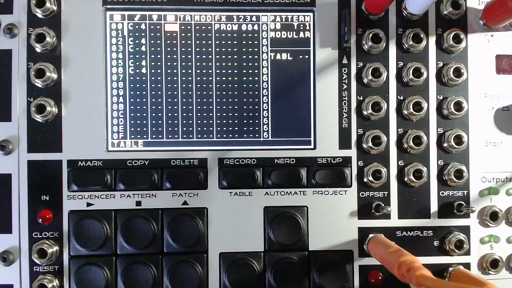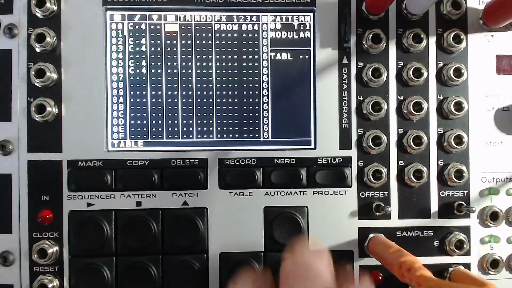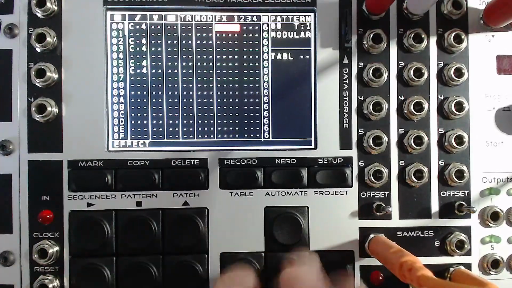I don't believe you can use the trigger pattern mode without the trigger expander, no. Again, Thomas can correct me if I'm wrong. So yeah, that's pretty handy.